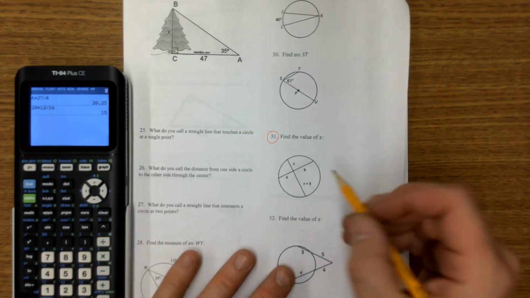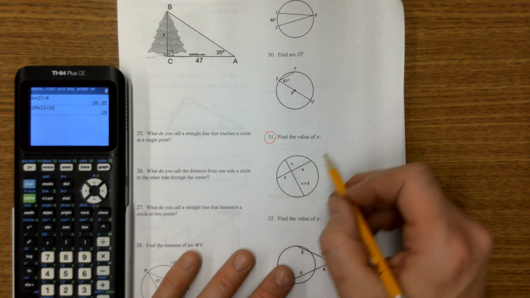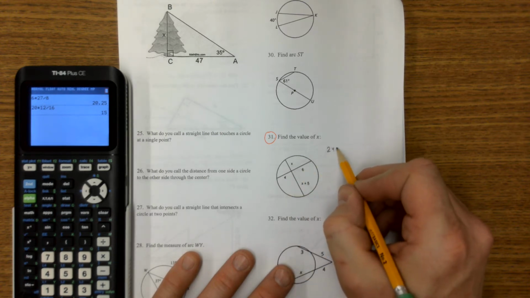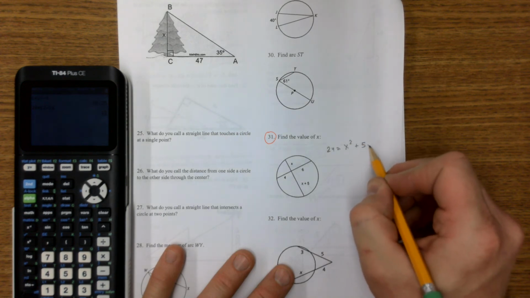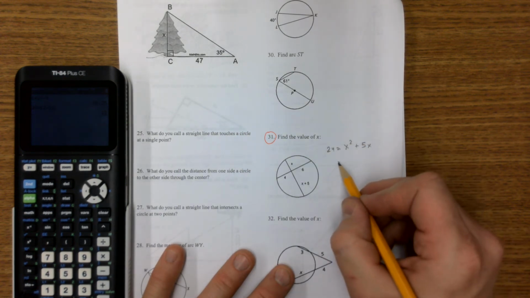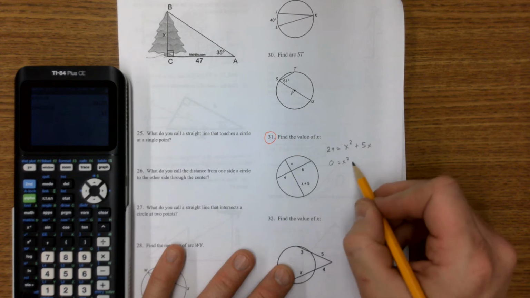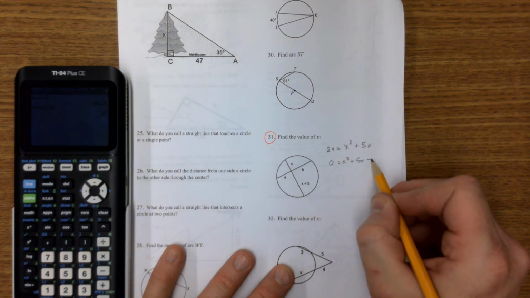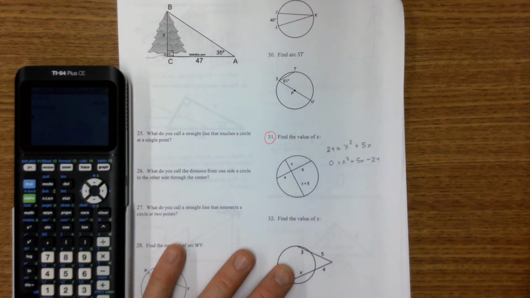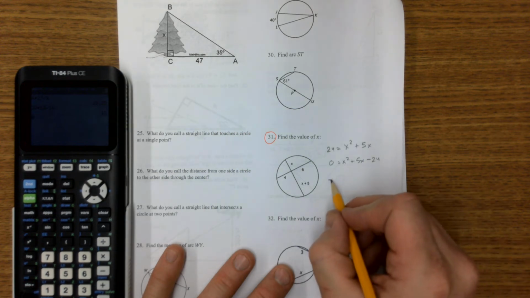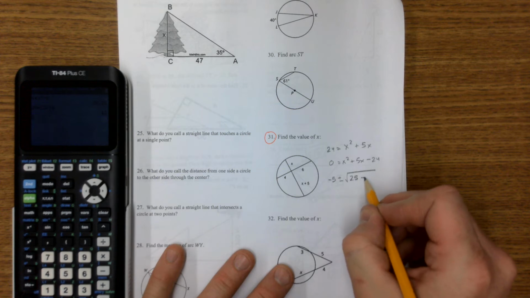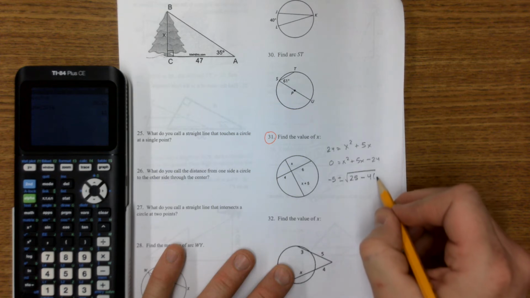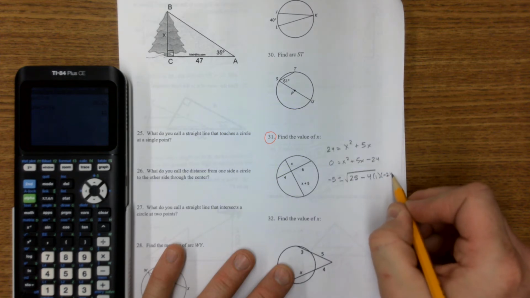Well, the rule here is that this times this, which is 24, is equal to this times this, which is 5x. And now the problem is to do the quadratic formula where I go opposite of b plus or minus the square root of b squared minus 4 times a times c.